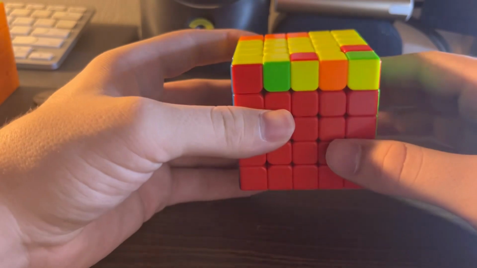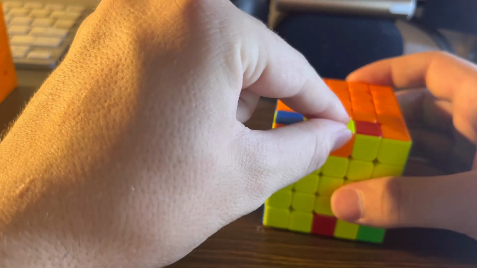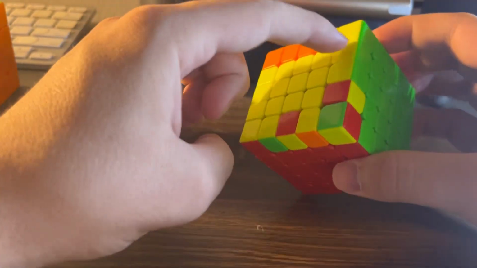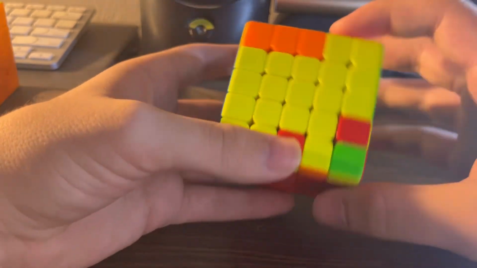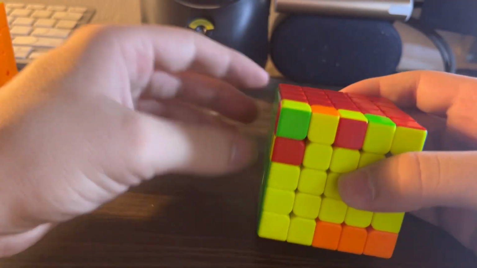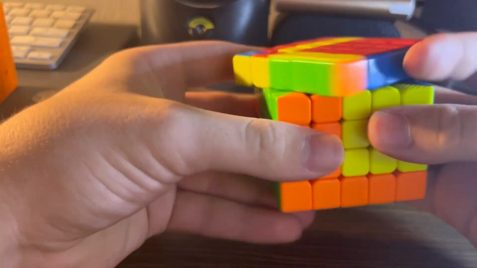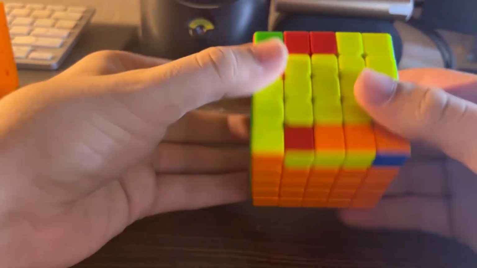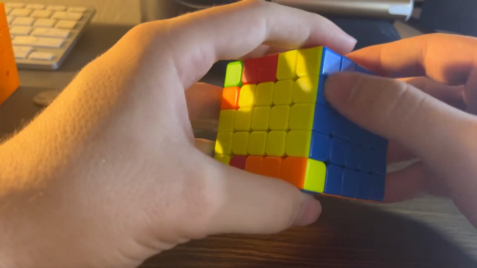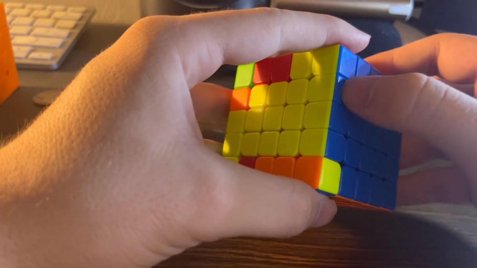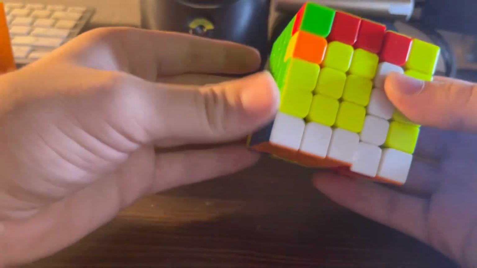So what we want to do is we want to build like this right here, a 1x1x2 area. So we have a 1x1x2 area right here, but we don't have that over here. So what we're going to do is we're going to create one. So yellow, red right there, and then do what we normally do right there. And like that, we have a 1x1x2, a 1x1x2, a 1x1x2, and this side right here needs to be a 1x1x3 area. So now you just kind of insert this edge the way that you normally would, and that's in the wrong spot.